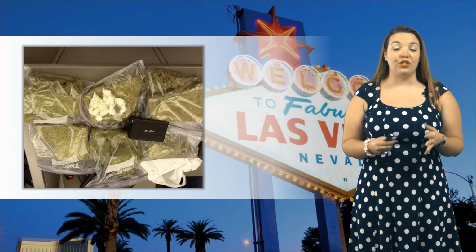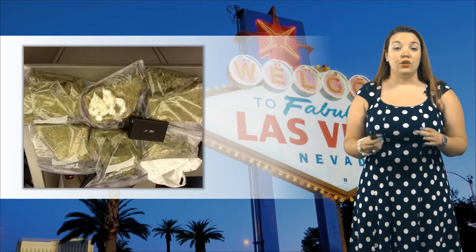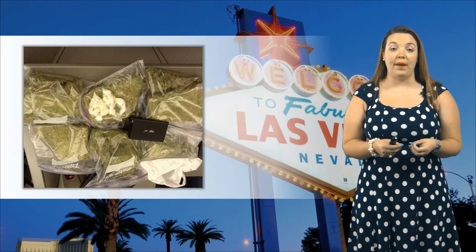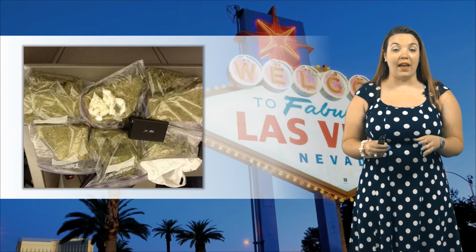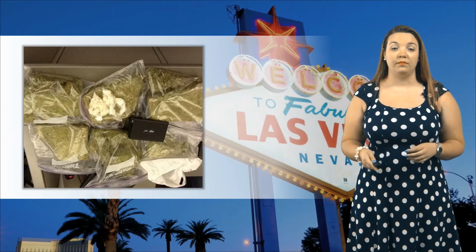This picture actually shows the perfect example of possession with intent to sell. You can see the larger bags that are being broken down, and you can also see the smaller packages that are ready to be sold on the street. Normally, when these items are found this way, it's indicative of possession with intent to distribute.